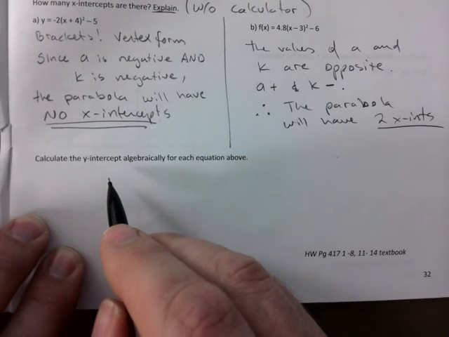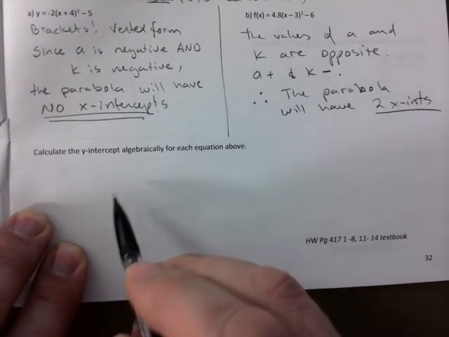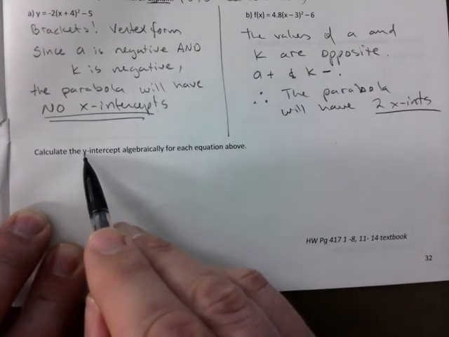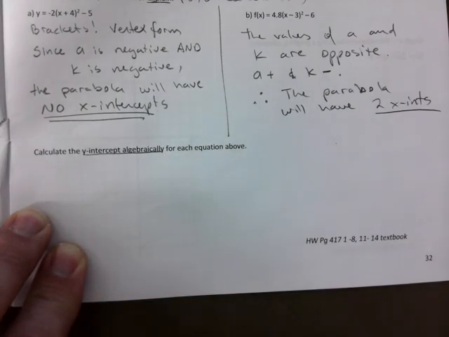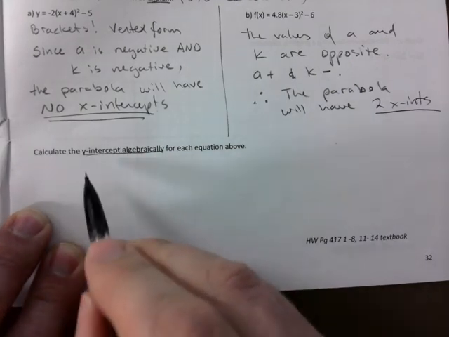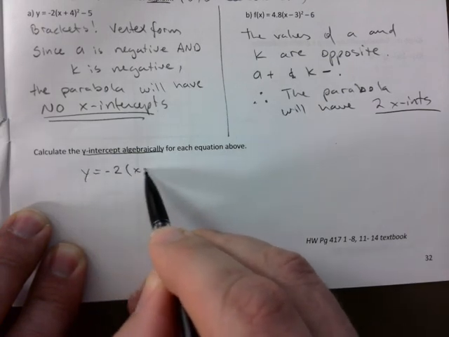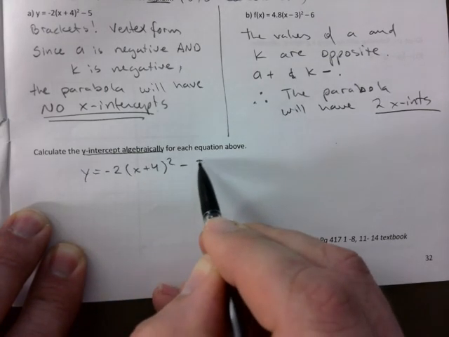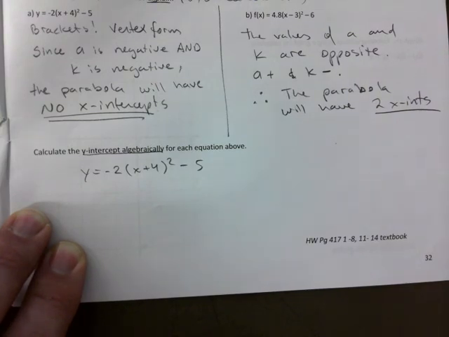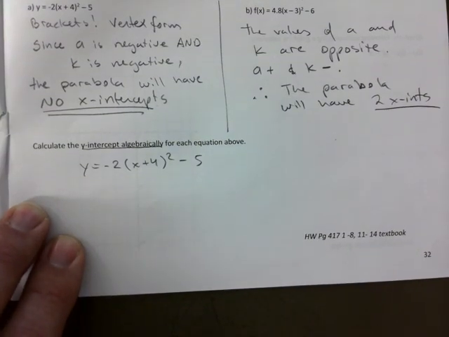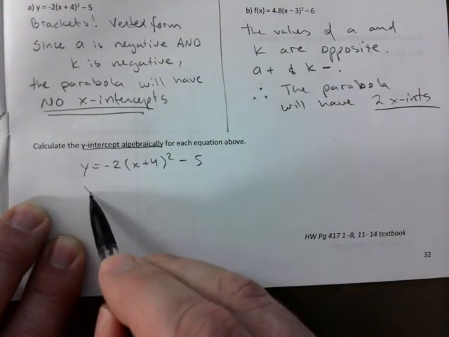I will show you this anyways. I know your mind is somewhere else, but calculate the y-intercept algebraically. We have done this before. So basically, if you take the first one, what's x equal to when you're finding the y-intercept? 0.